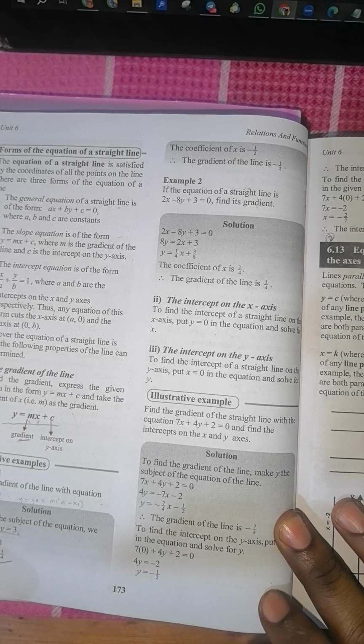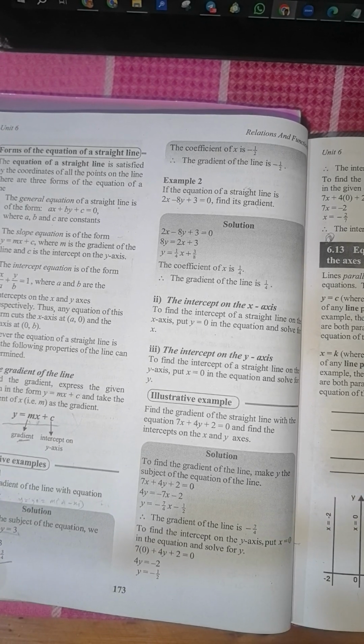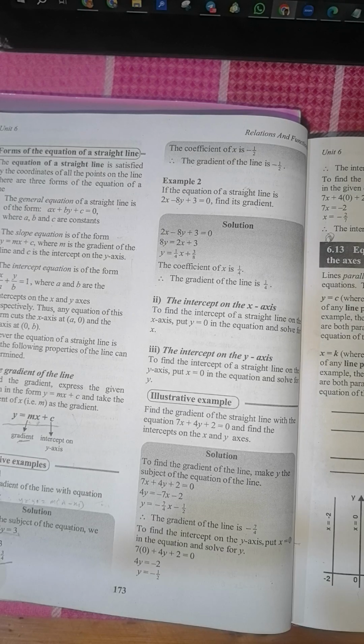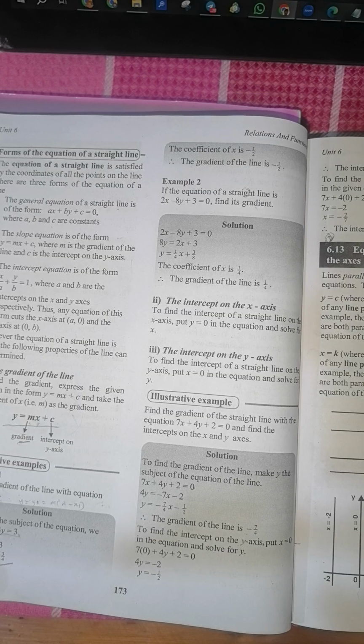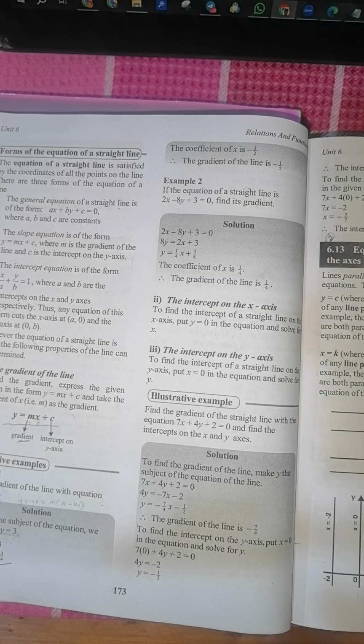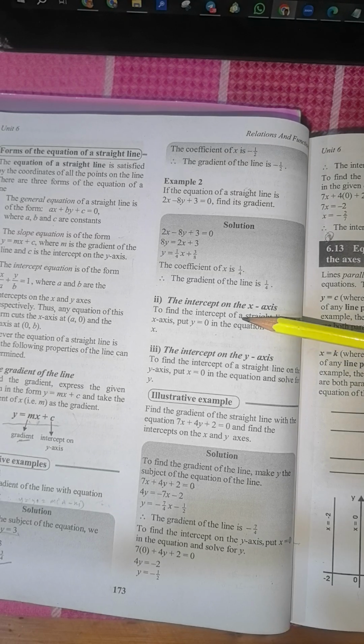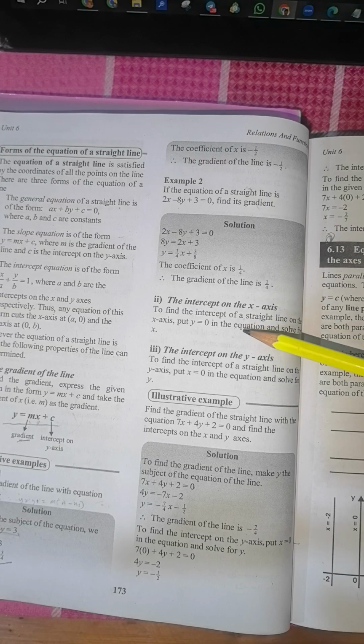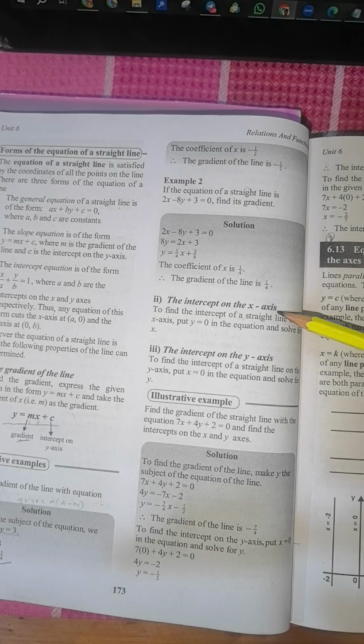Yes, welcome back. So we were looking at the forms of equation of a straight line. We saw the general equation, we saw the slope form of the equation, then we saw the intercept, where we were introduced to the intercept. Now we were dealing with the illustration with questions to be solved. So now let's continue from part II, where we talk about the intercept on the x-axis, right?